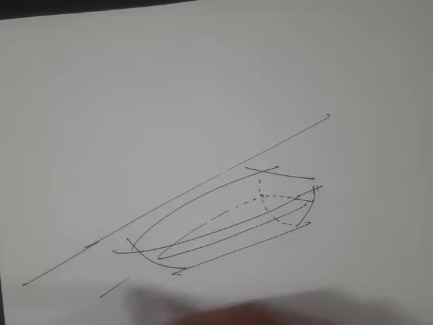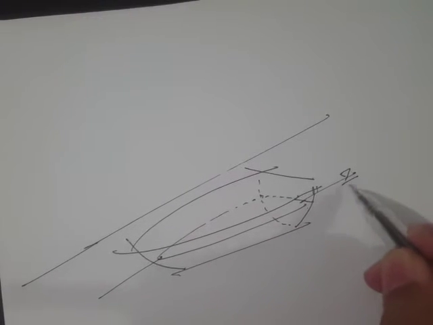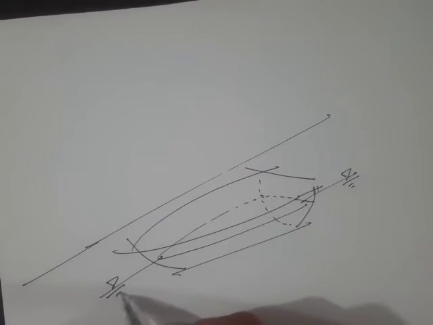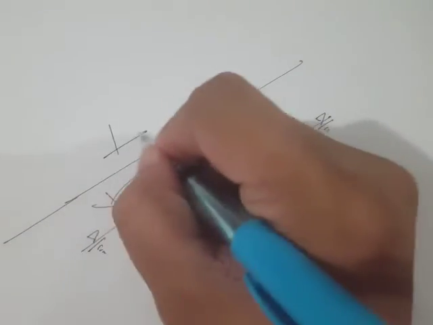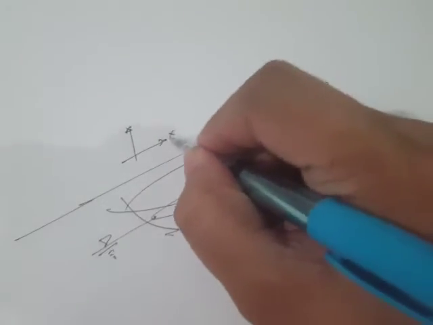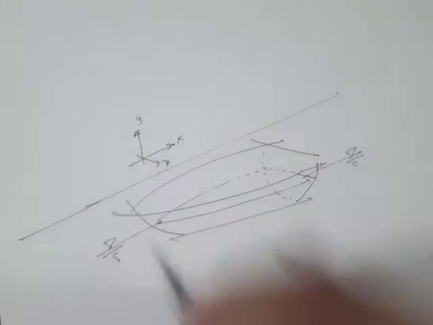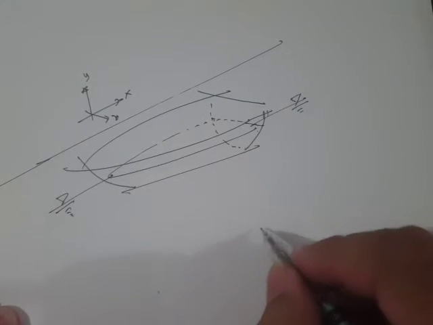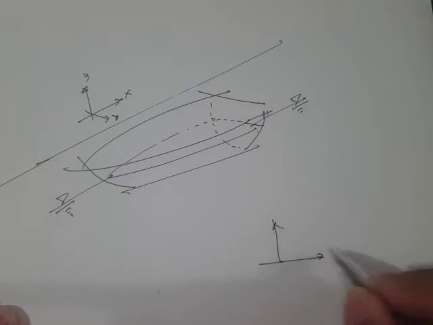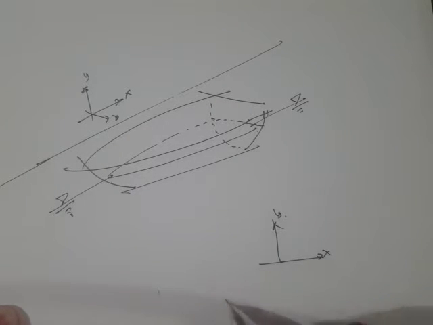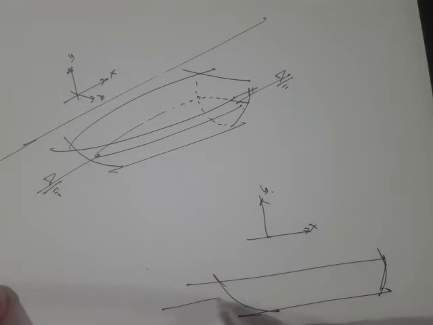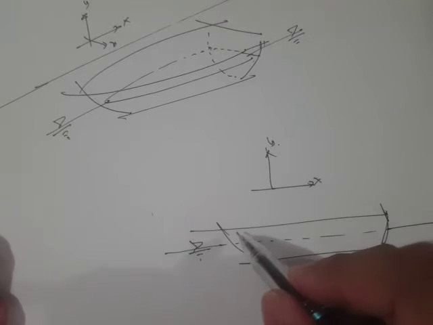Let's say this is our free surface, the level of the free surface. For now, we are looking at a three-dimensional drawing, and this is our XYZ. If we draw this in terms of the XY plane, what we get is something like this. So this is our free surface, and this is our solid body.